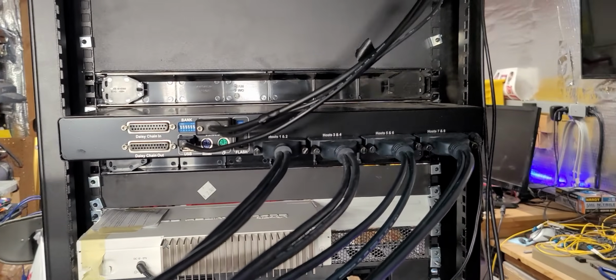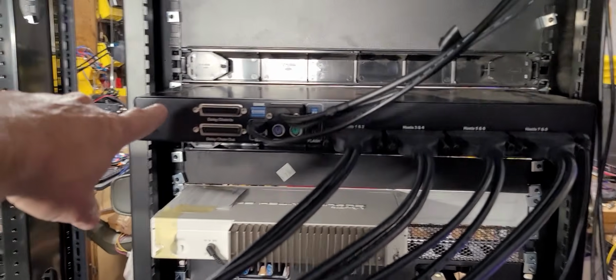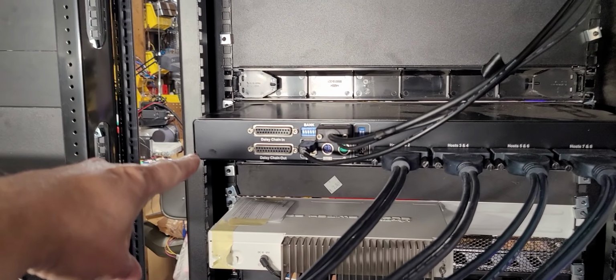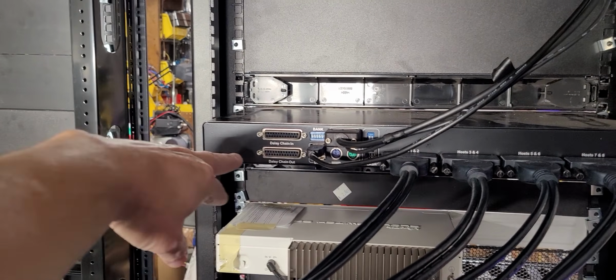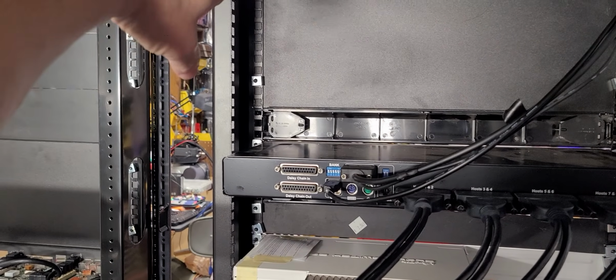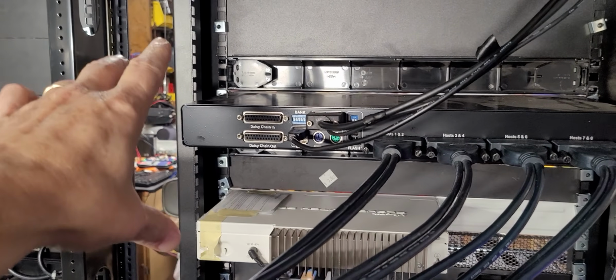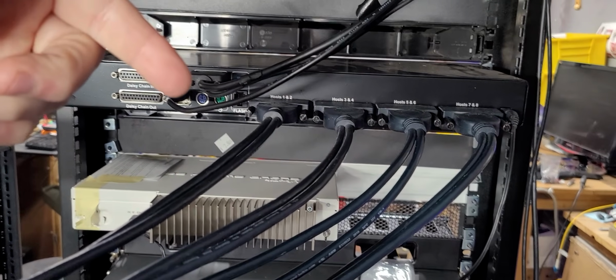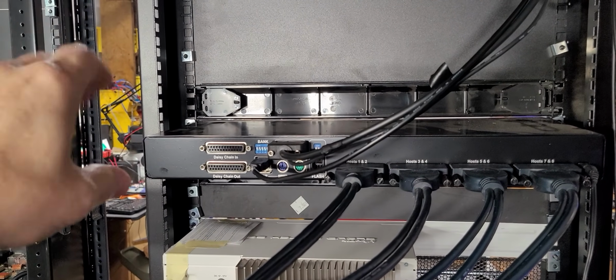So now we're in the back area behind the front, and here you're going to see these features of the KVM switch. I'm first pointing at the daisy chain connections that can allow you to add multiple switches in a sequence. I did have that at the beginning, but I decided, you know what? This is a lot of cabling. I only need 8 ports, and it worked. It worked for me very well.